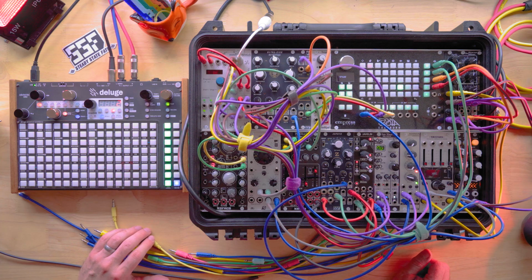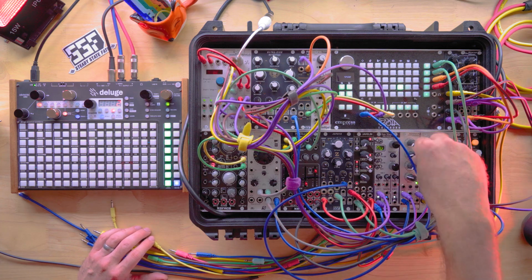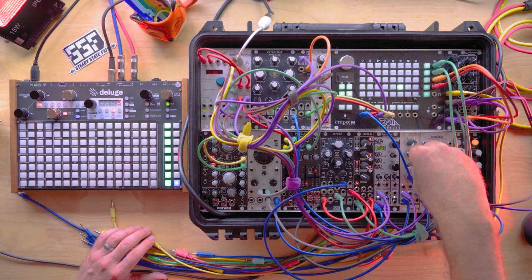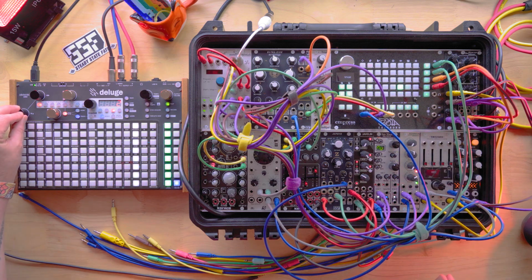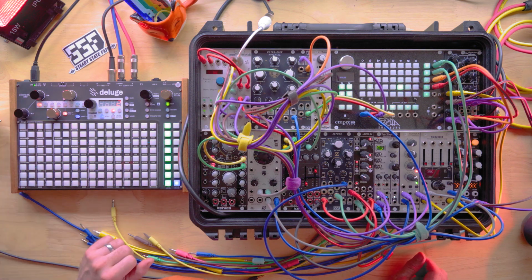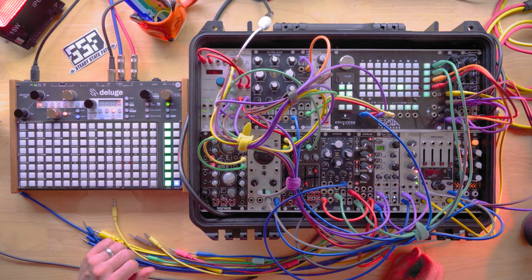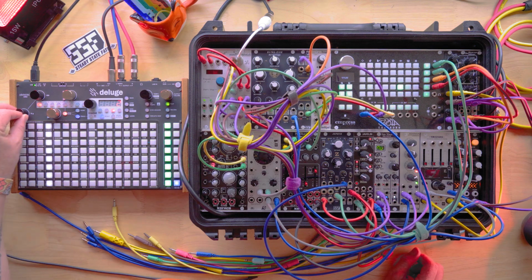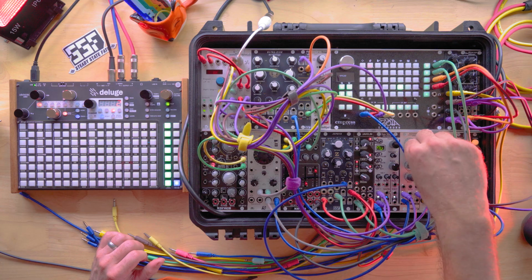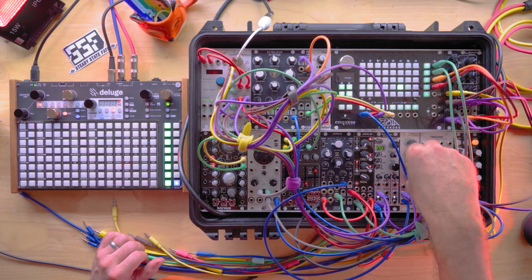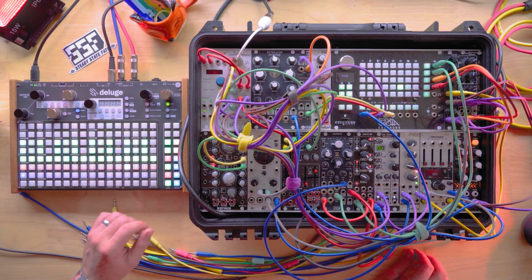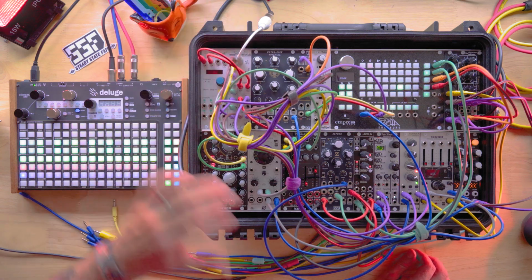Listen to that. Sounds like an electric piano. And below it sounds like a really nasty electric piano. So it can do nice tones, right? Let's bring in the rest of the patch because I do have a lot of other stuff going on here.